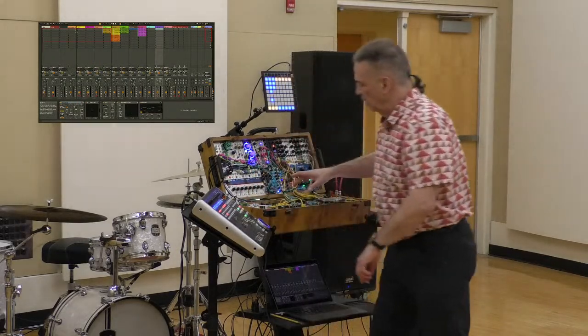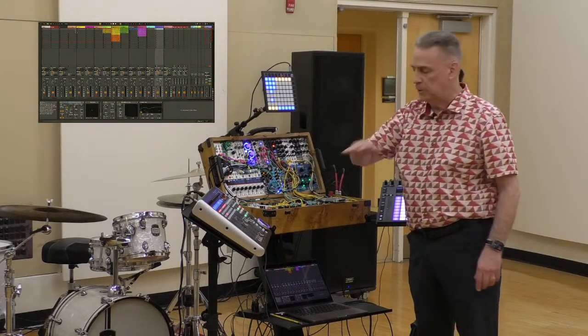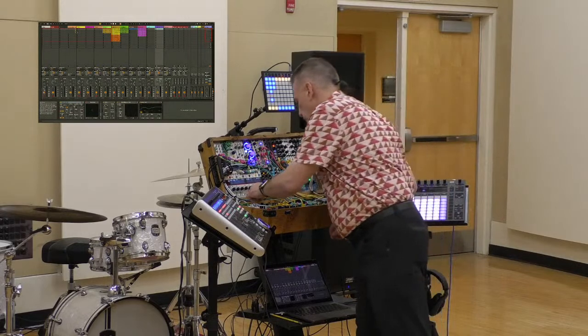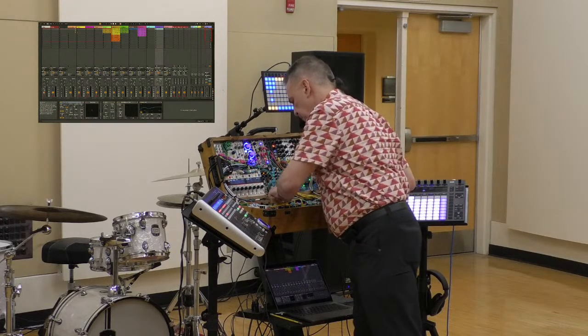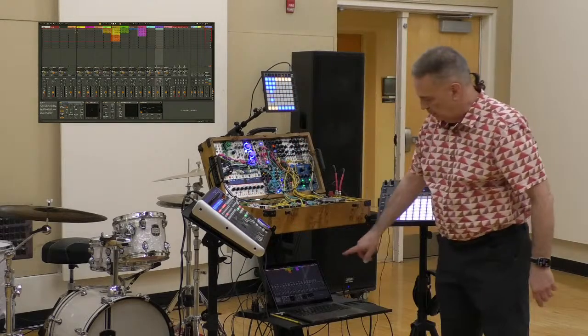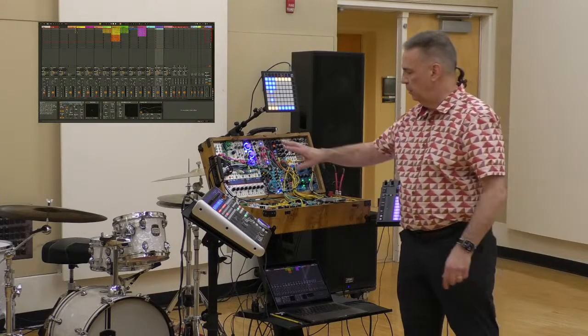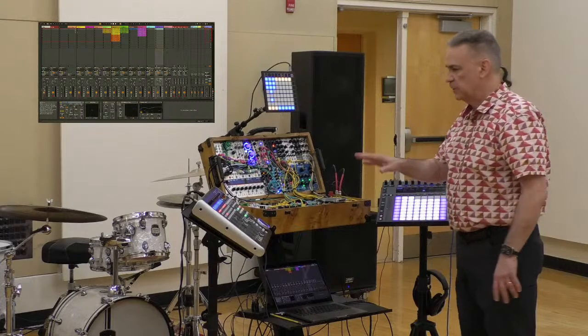I have a tuner built into my modular case, and my oscillators, my sound generators go through. I can see if tuning has drifted on these. It has a little bit. So I put those back in tune. Inside my software, I have tuners for a lot of the other sounds that come through as well, so I can go ahead and tune stuff up. Make sure everything's ready to start.